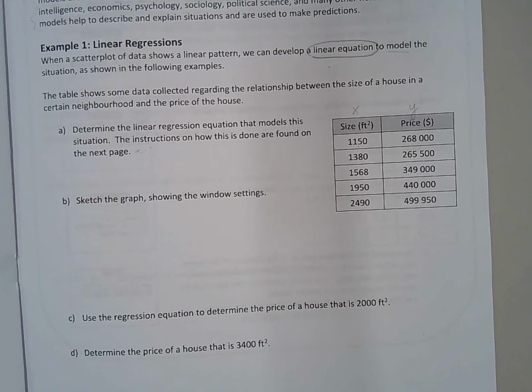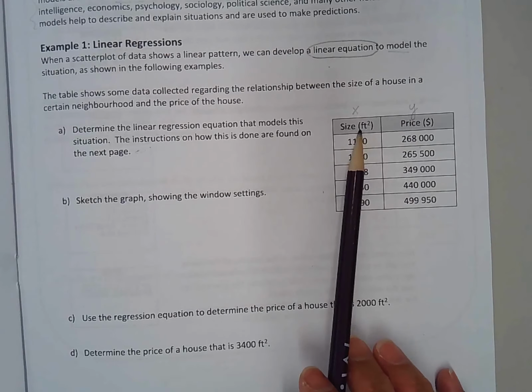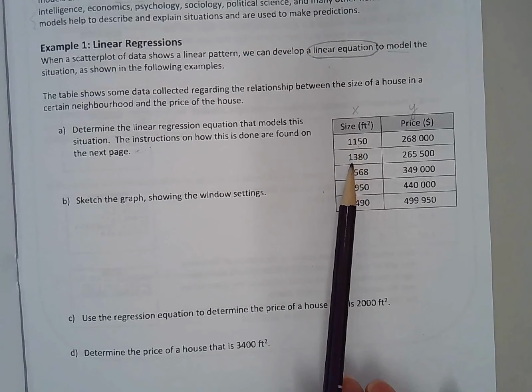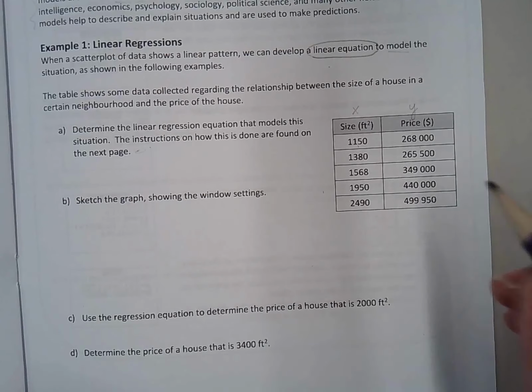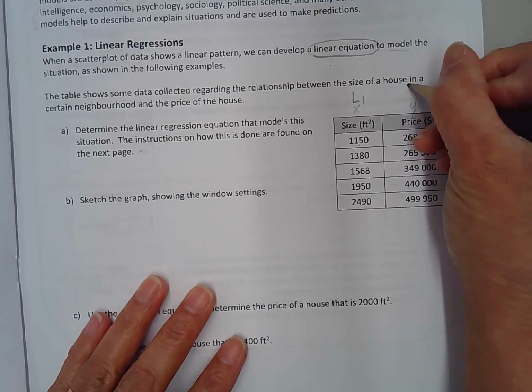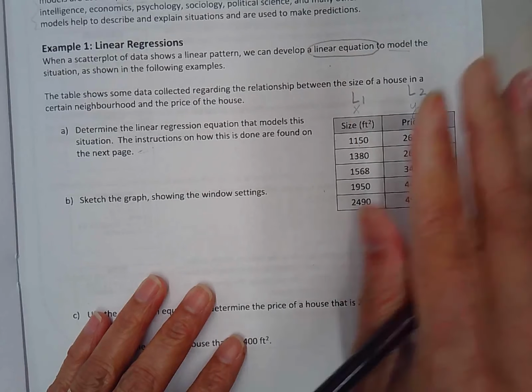If the size is big, the price is gonna be higher. Yeah, it makes sense, right? A bigger house is probably more expensive. A smaller house means smaller area, smaller square feet, so it's less expensive. That makes sense to us. So here's what we're gonna do. We're gonna put this in L1 and L2. We know how to do this. So let's go ahead and do that.